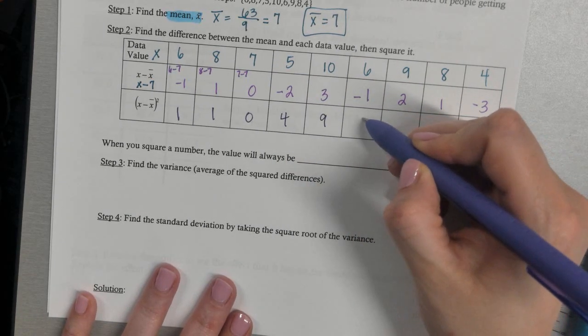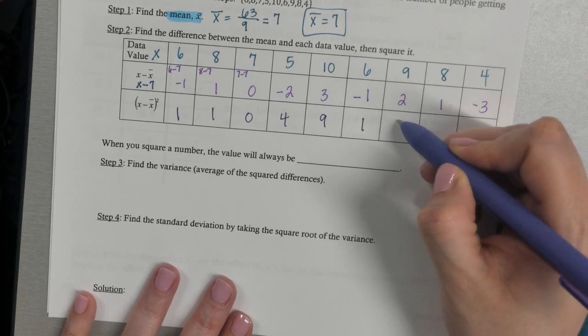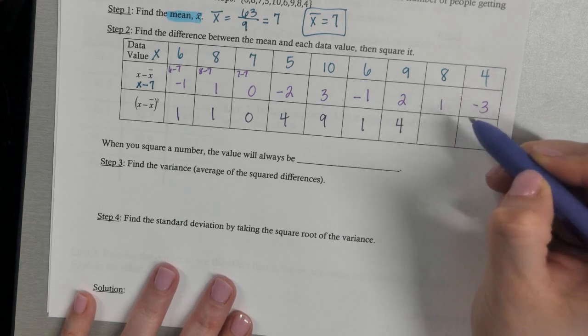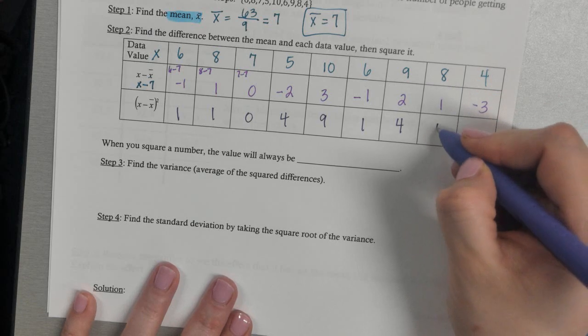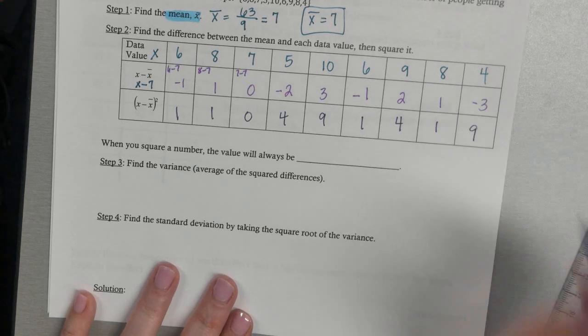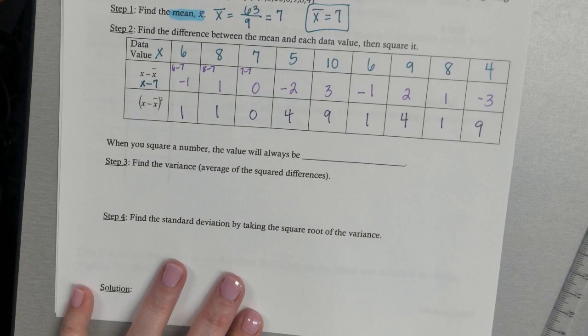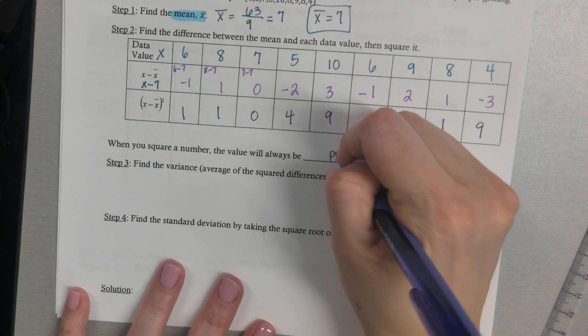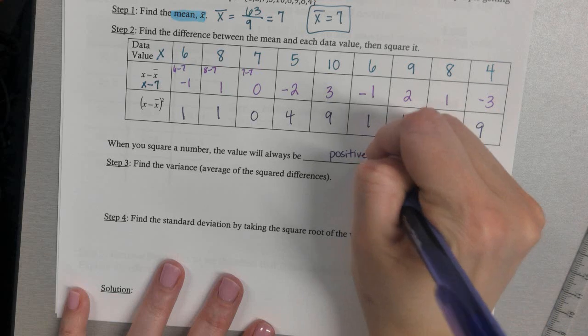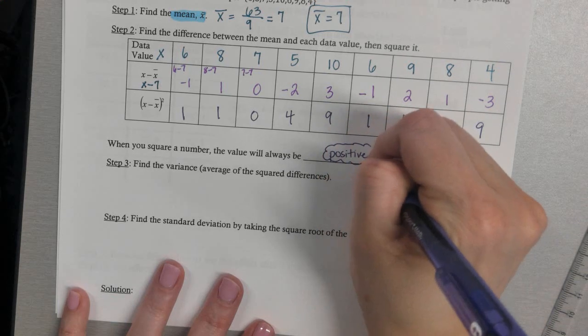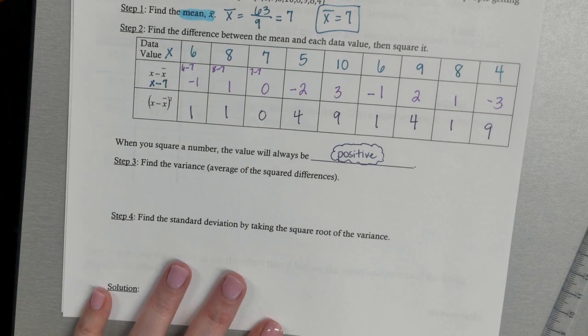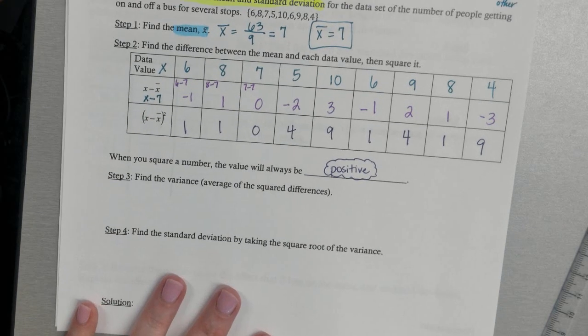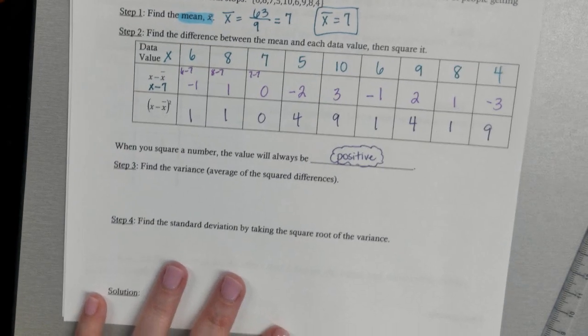Negative 1 squared, 1. 2 squared, 4. 1 squared, 1. And then negative 3 squared is 9. When you square a number, the value will always be positive. I do recommend squaring those in your head. Again, I think it's faster. And then remember that they're positive.